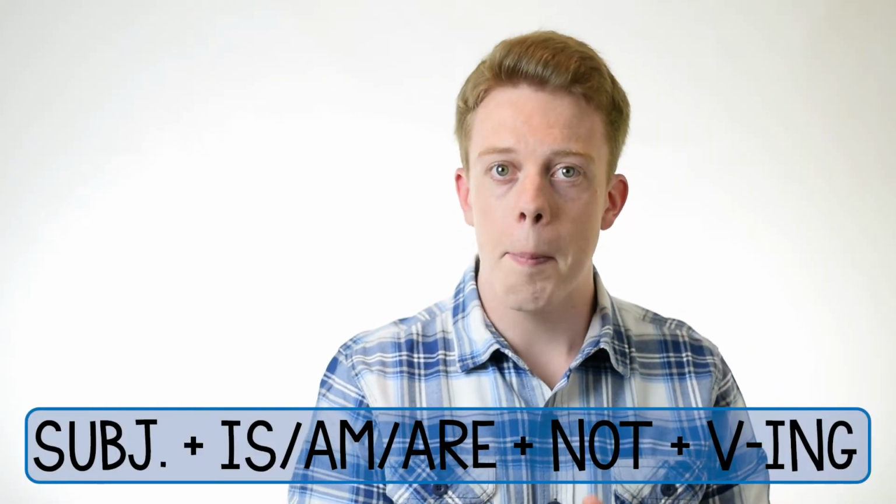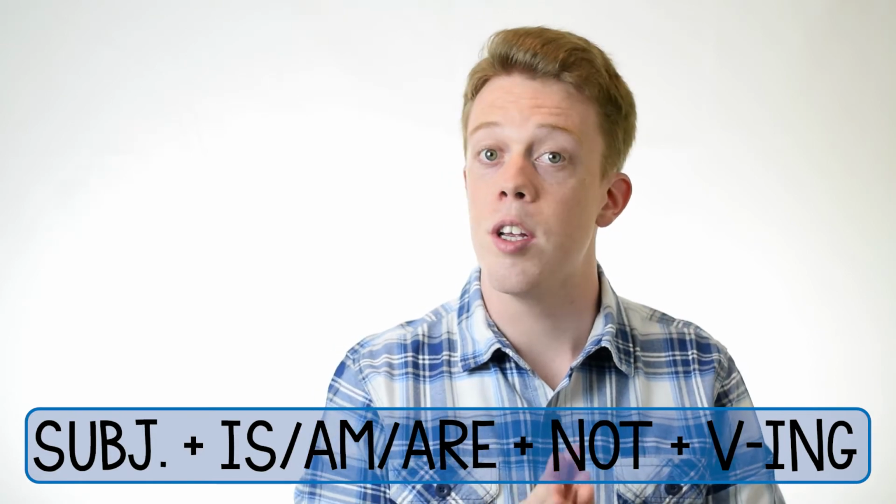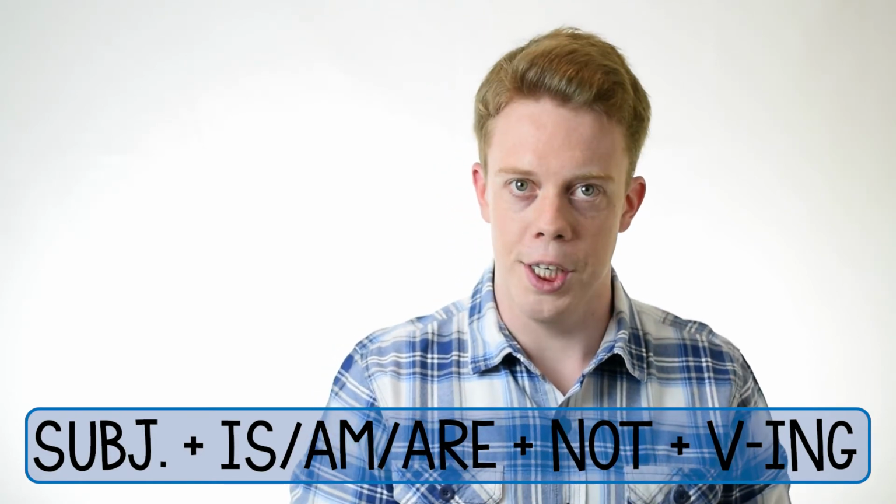Now that we understand how to correctly use present continuous in its affirmative form, let's check out how to use it in the negative form. Out of every type of tense, changing continuous tenses into the negative form is the easiest. All we have to do is remember to put not after the verb to be. So the new structure becomes subject plus is, am, are plus not plus verb ing.